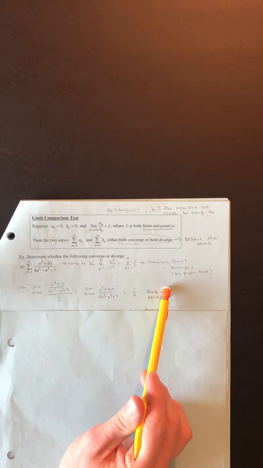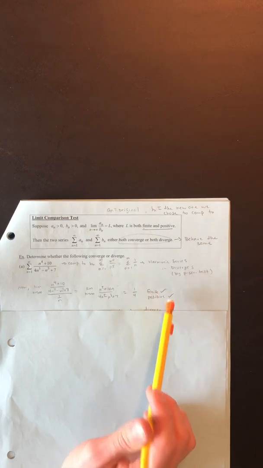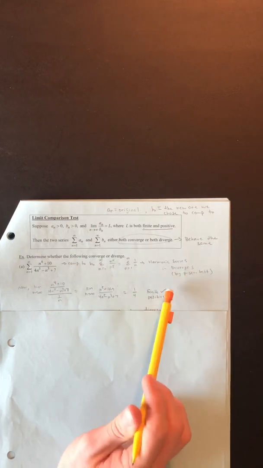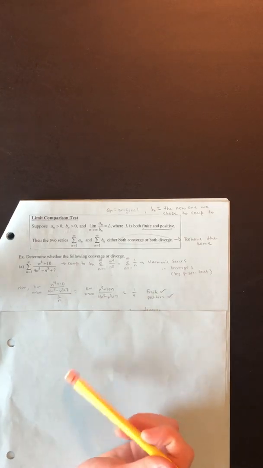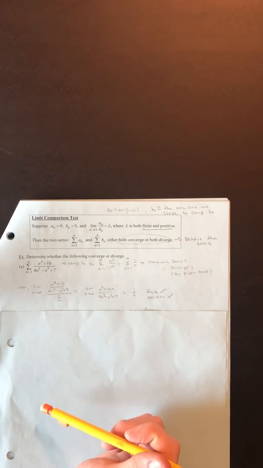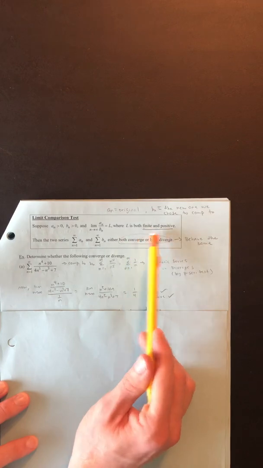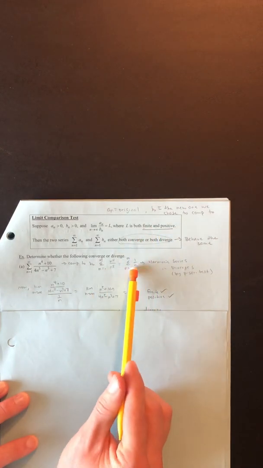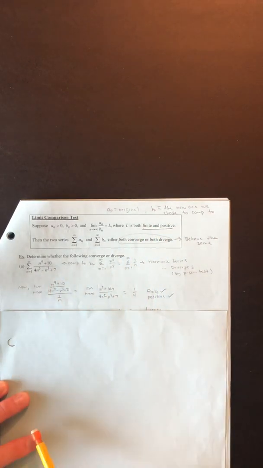That's positive and it's finite. Oh, I said that backwards. That's okay, it doesn't matter. It's finite and it's positive for sure. 1/4 satisfies both of those conditions. So since this limit was finite and positive, I know this series and this one do the same.